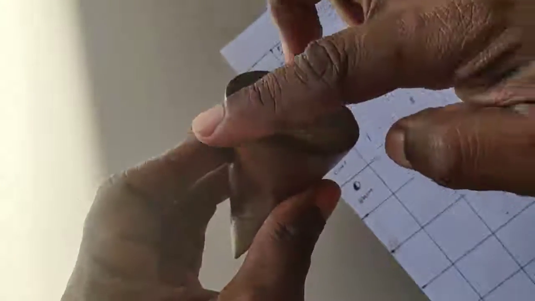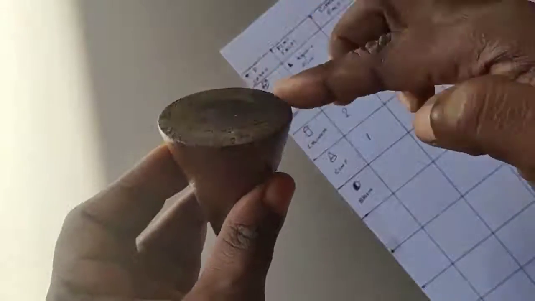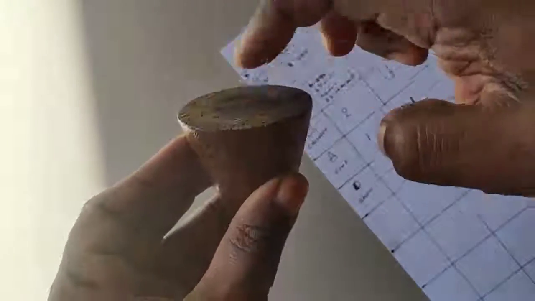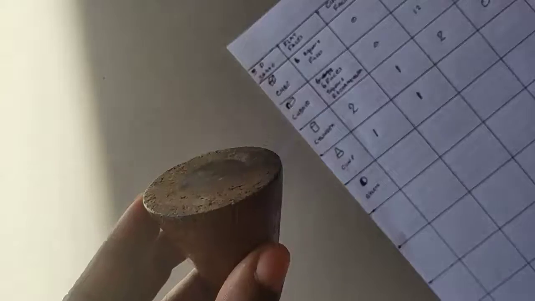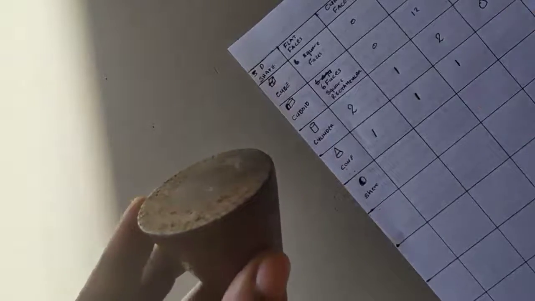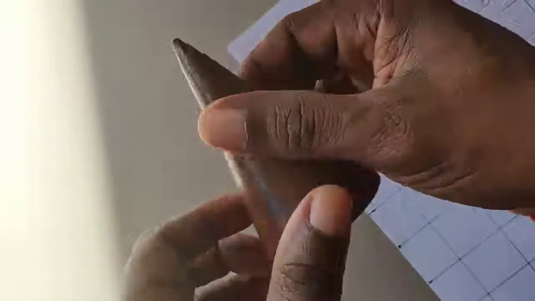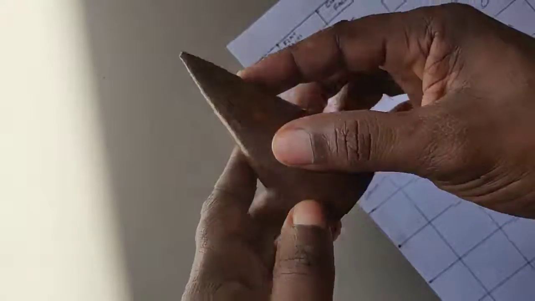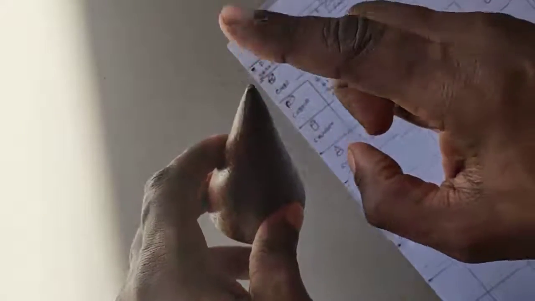One continuous face. How many edges do we have? We have one continuous edge here. That's it. Where this face meets this face. How many vertices do we have? Points. We have one. Can it roll? Yes, it can.